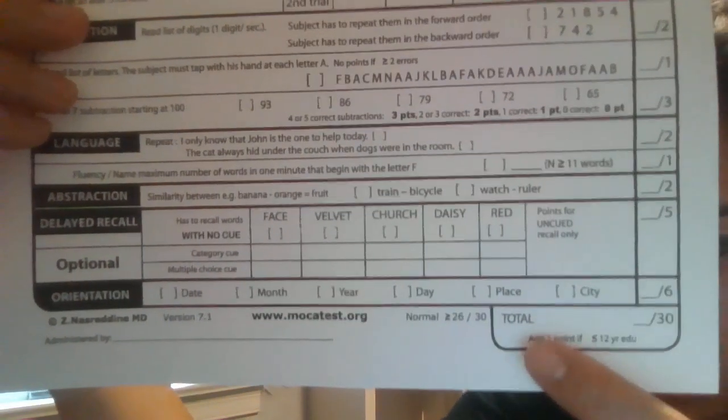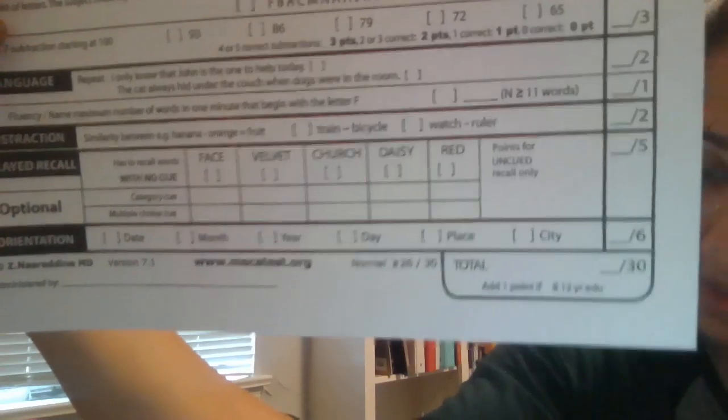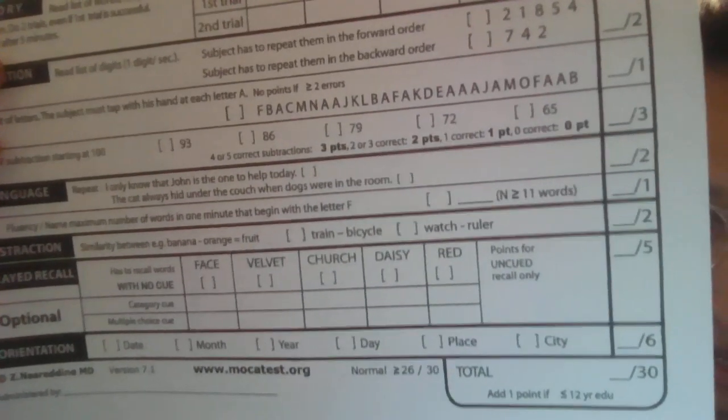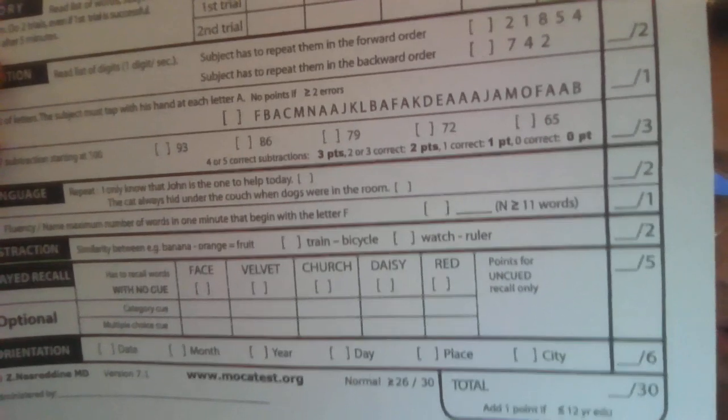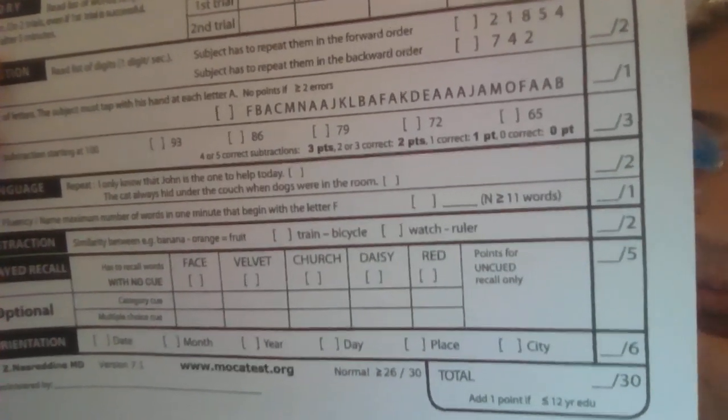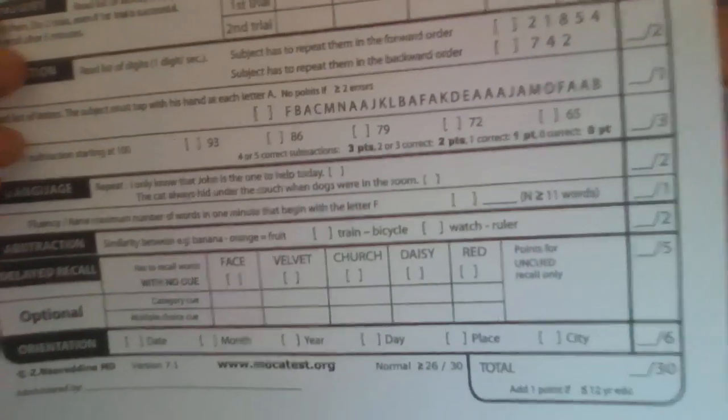Alright, so then you're going to add up all the total points from all the columns, and you'll put it here at the bottom. And like I said in the beginning, 26 or higher is considered normal. Also, you're going to add 1 point for an individual who has 12 years or fewer of formal education. That can give them a possible maximum of 30 points. Alright, so that is the Montreal Cognitive Assessment that we just ran through. That all has to be done in 10 minutes.